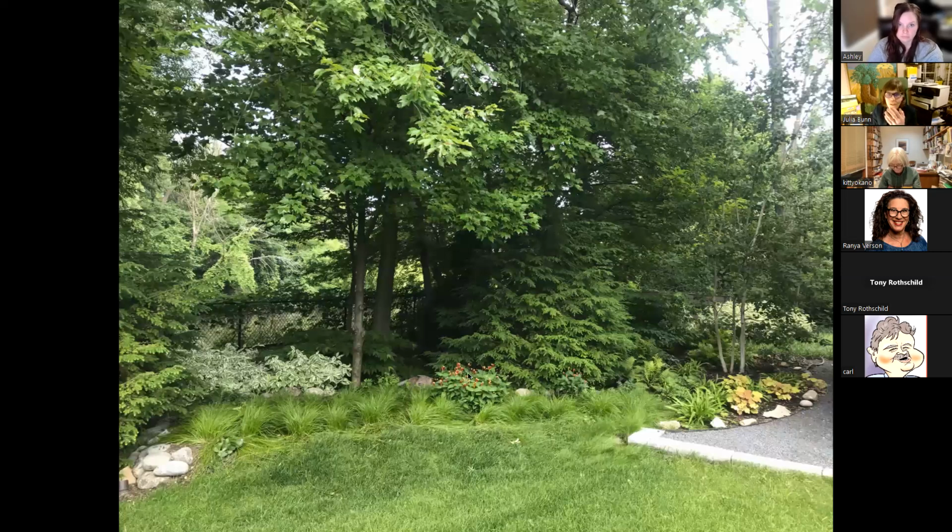So here you can see, if you have a shady area with a maple tree, this is all rosy sedge. And this rosy sedge actually grows in a rain garden. The rainwater comes from the downspout and then pops up in a pop-up here. And it just manages the water really well.